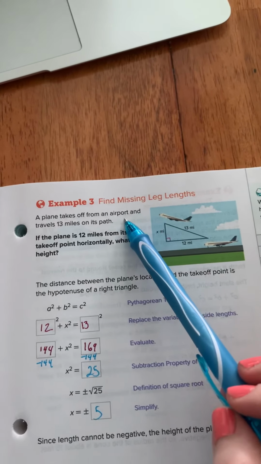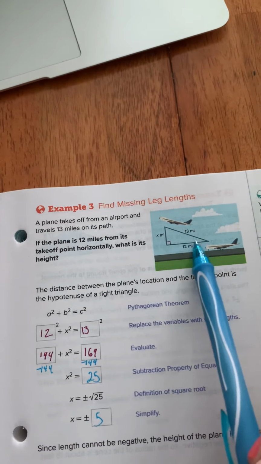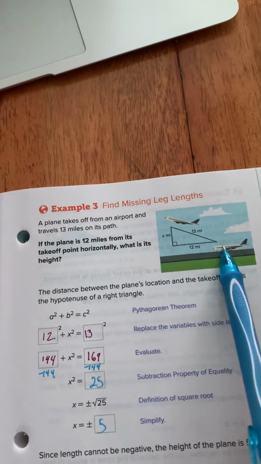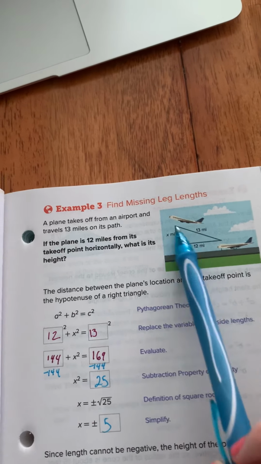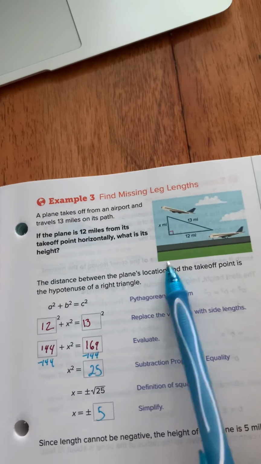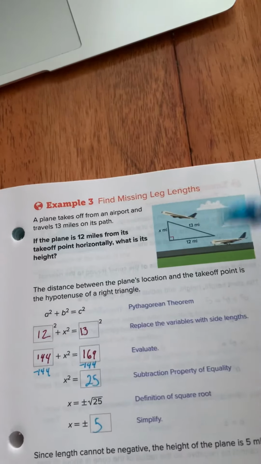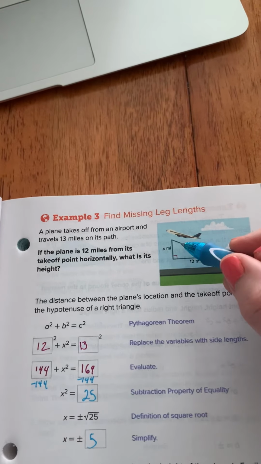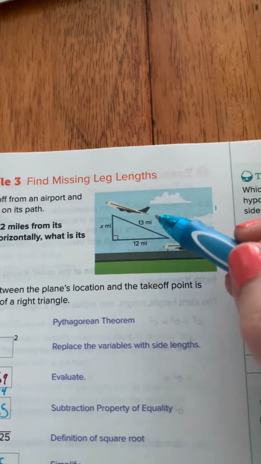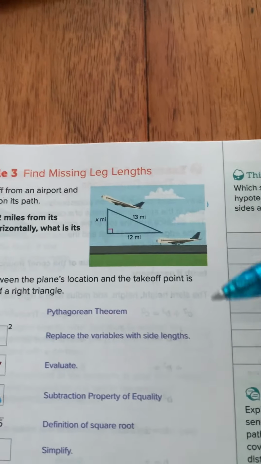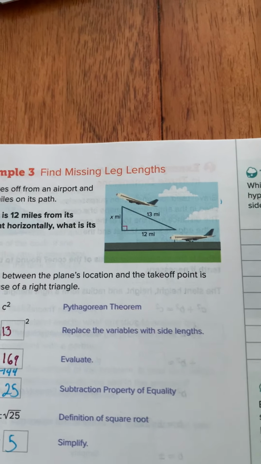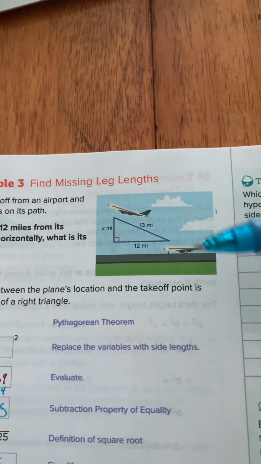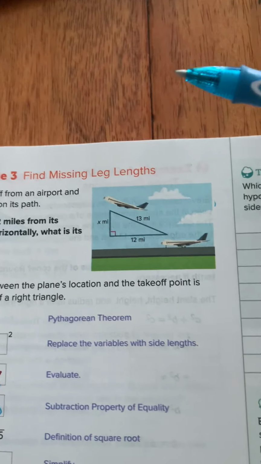So a plane takes off from an airport and travels 13 miles on its path. If the plane is 12 miles from its takeoff point horizontally, what's its height? So it goes this way and has to take off. The distance between the plane's location and takeoff is the hypotenuse of the right triangle. Okay? So you're looking at this and either zoning out, not caring, thinking about your food that you're going to eat later, or maybe you've noticed that they gave you the hypotenuse. So what the heck? What do?